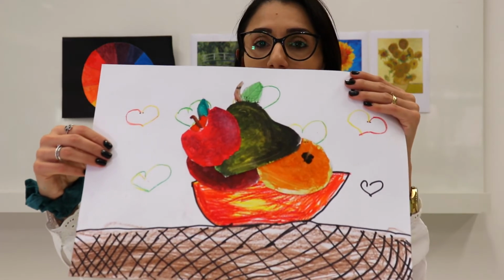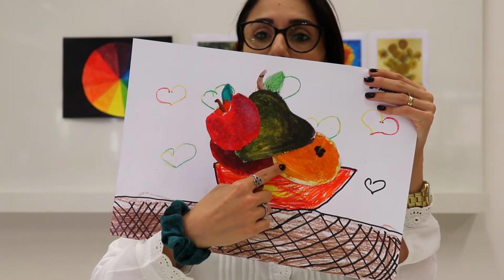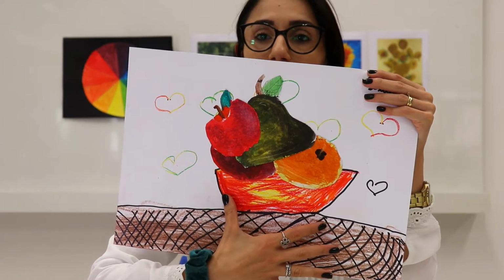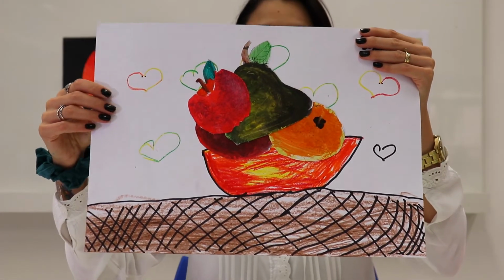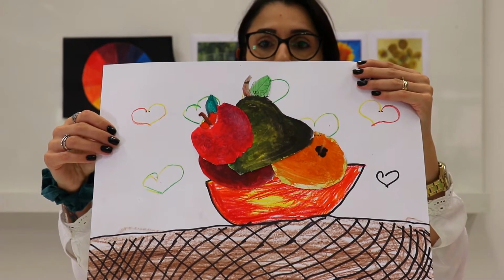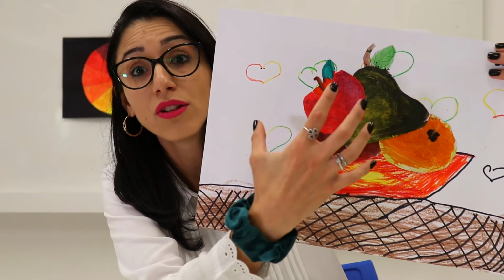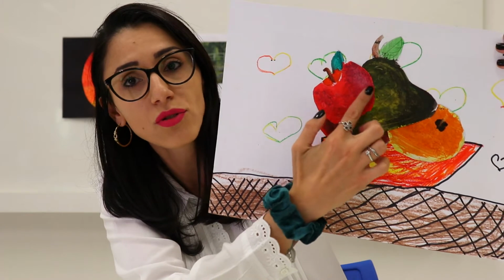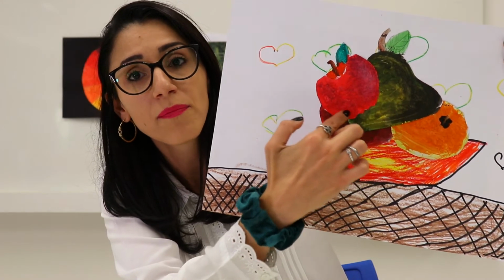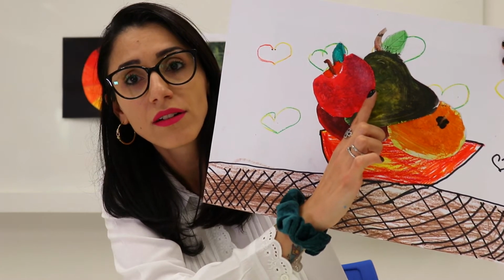On previous classes, we did this artwork over here. You drew the fruits inside this bowl. We are going to use the same idea to create our next artwork. When we are drawing something and we want to create the illusion that it looks real, we have to color, we have to paint using all the values that are on the object.